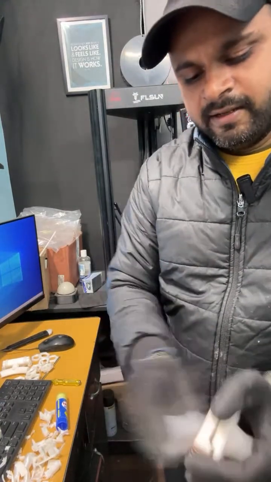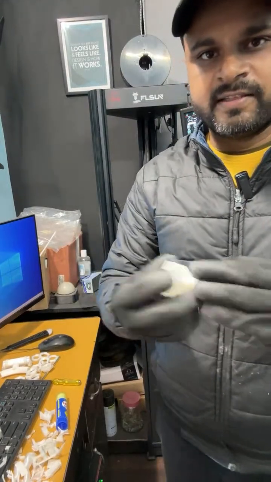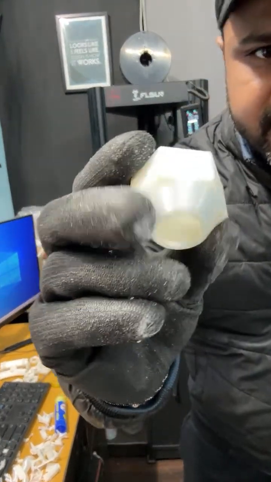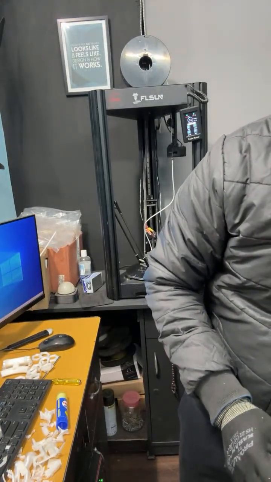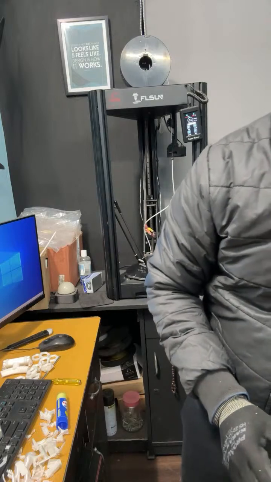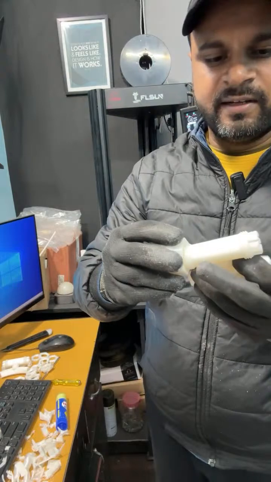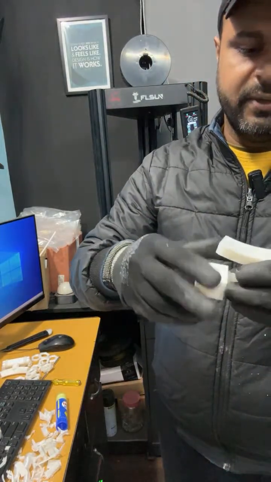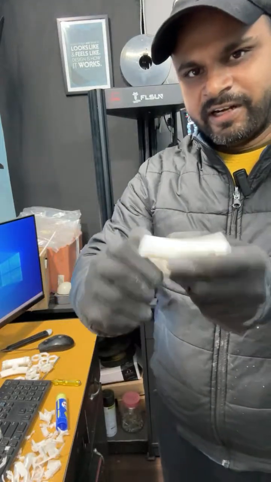So here it is. This is also finished. This is also finished. Here you can see the nut is also finished. And now I will check some other part. Where is that part? Yep. This one, this is also a piece that I had designed. We'll check whether it's fitting onto the threads or not. Yes, it's fitting perfectly.